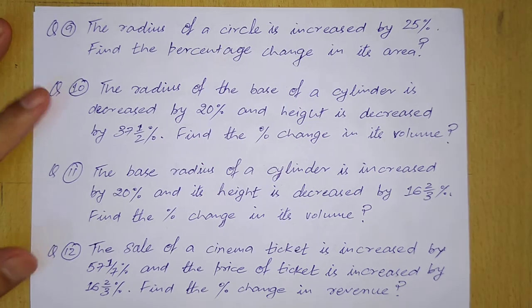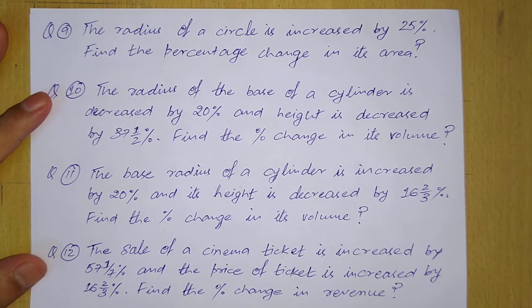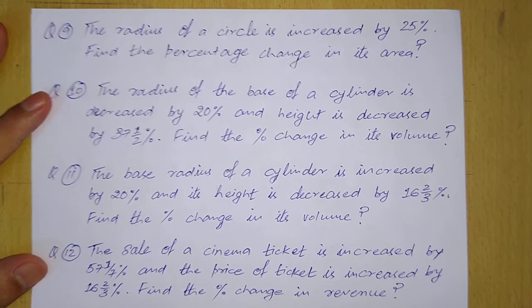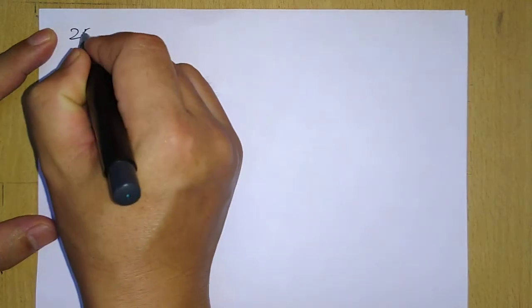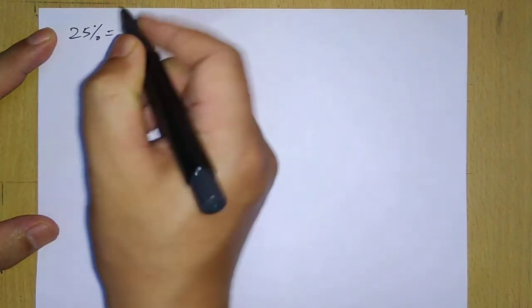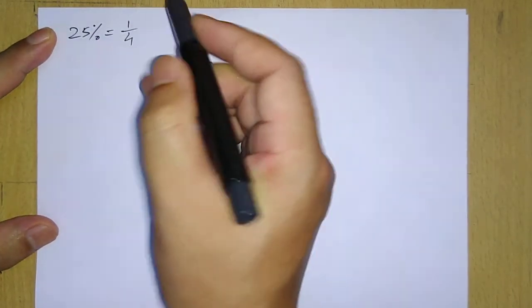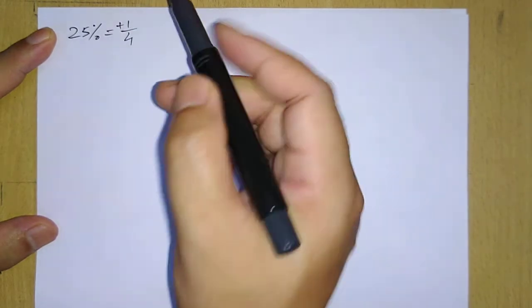Question number 9. The radius of a circle is increased by 25%. Find the percentage change in its area. So we have the radius of a circle increased by 25%. 25% means 1 by 4, and it has been increased.